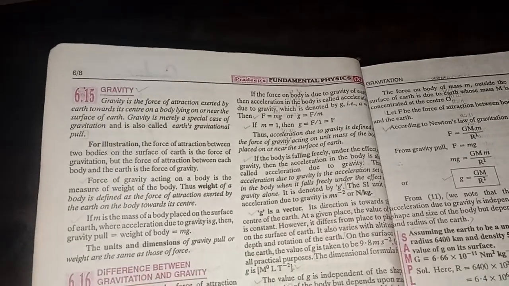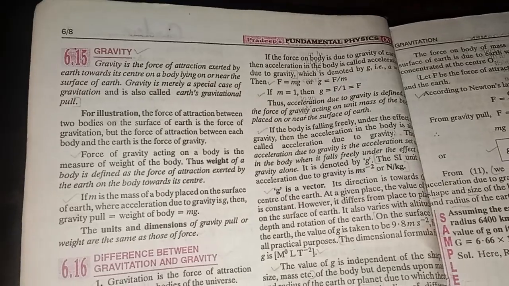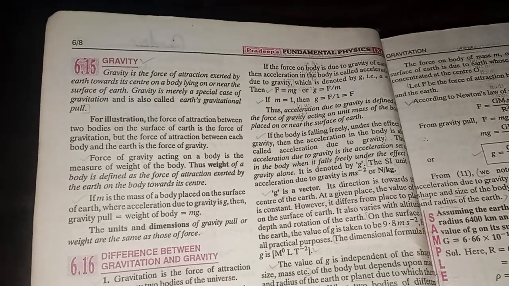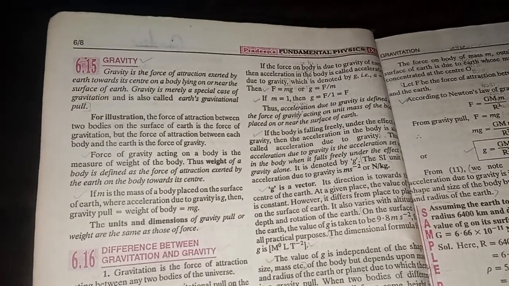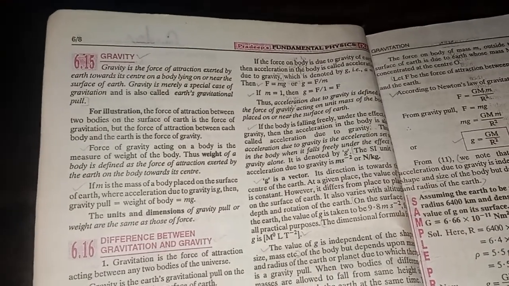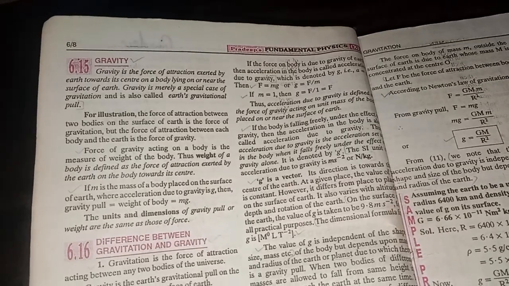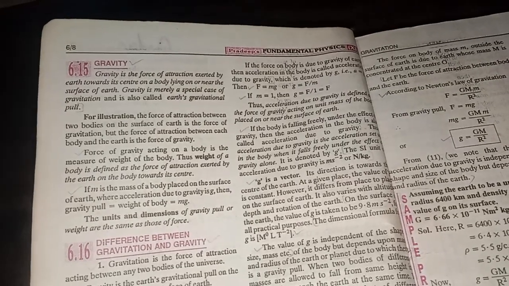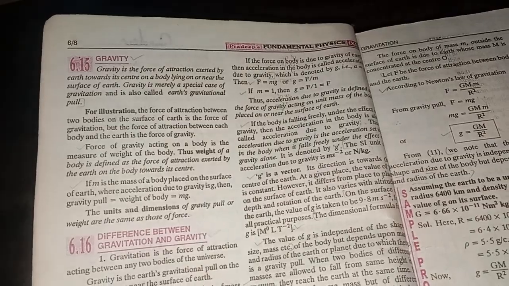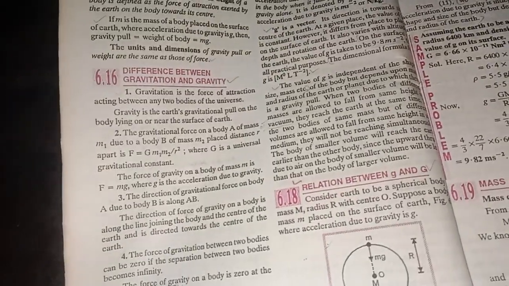Gravity is the force of attraction exerted by the earth toward its center on a body lying on or near the surface of the earth. Gravity is merely a special case of gravitation and is also called the earth's gravitational pull.